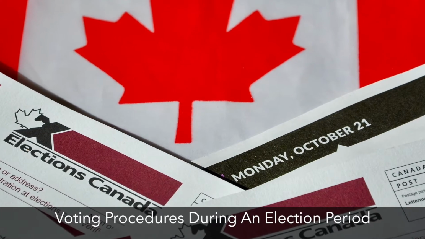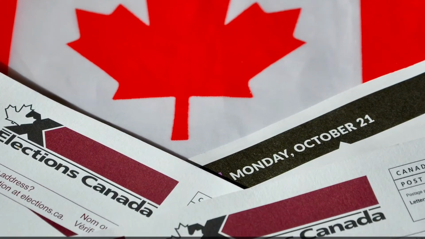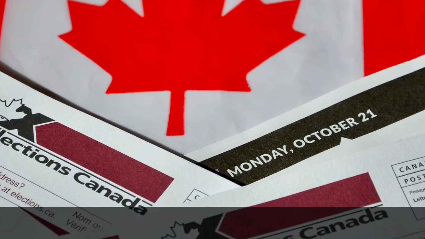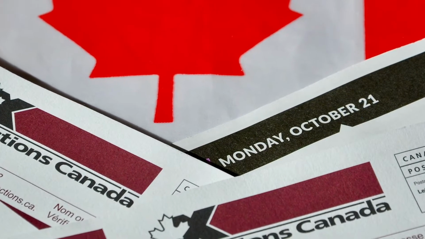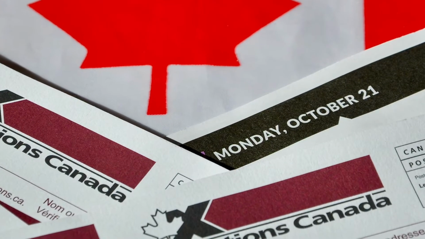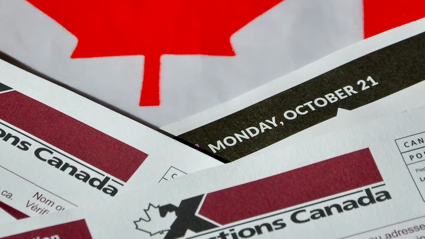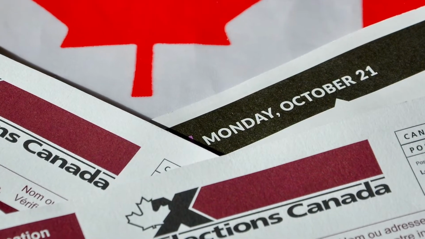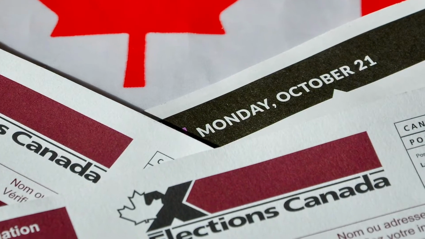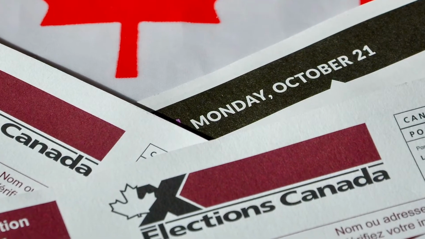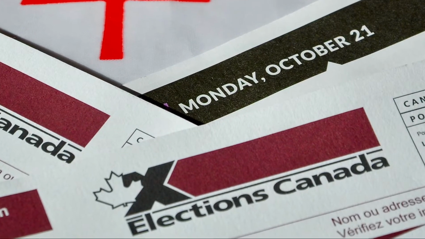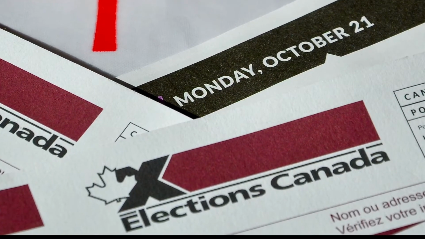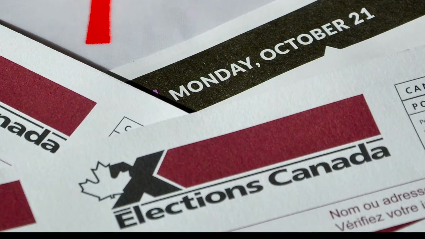Voting procedures during an election period. The following provides more information about voting in Canada. The Voter Information Card. Electors whose information is in the National Register of Electors will receive a Voter Information Card. This confirms that your name is on the voters list and states when and where you vote. If you do not receive a Voter Information Card, call your local elections office to ensure that you are on the voters list.